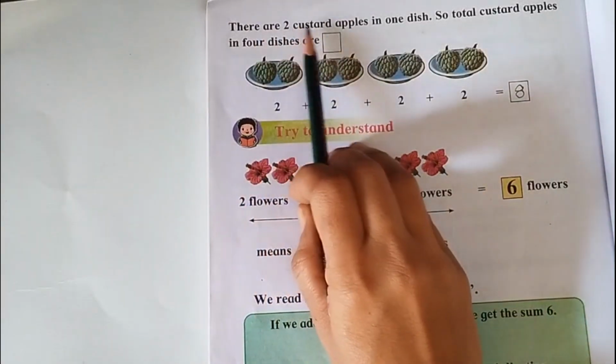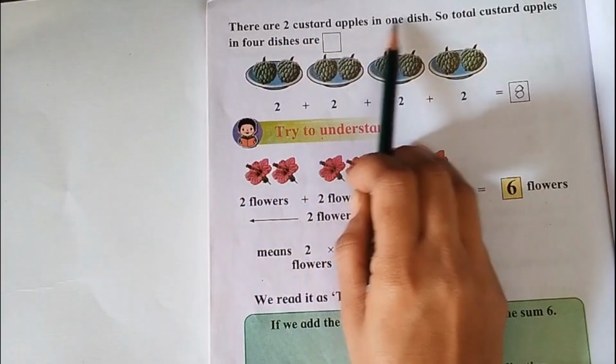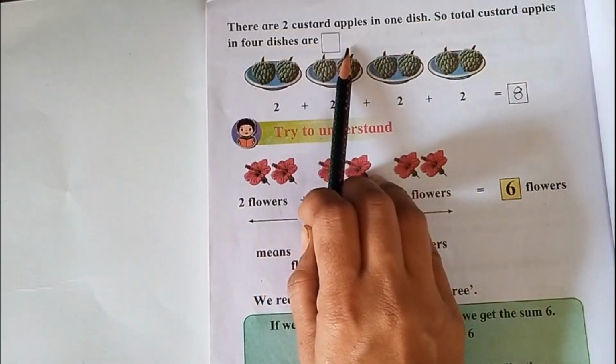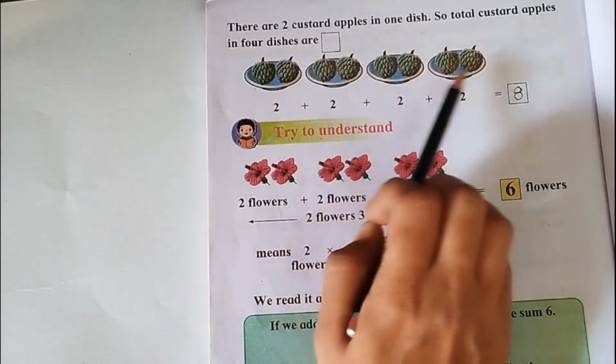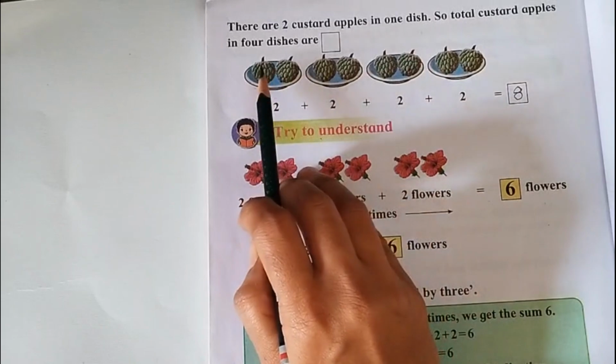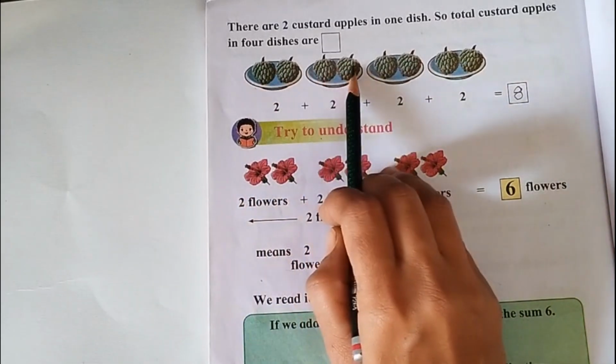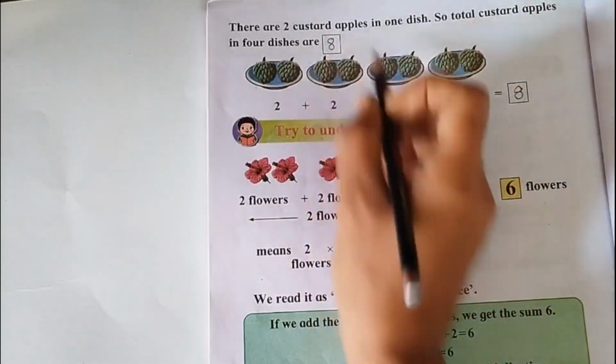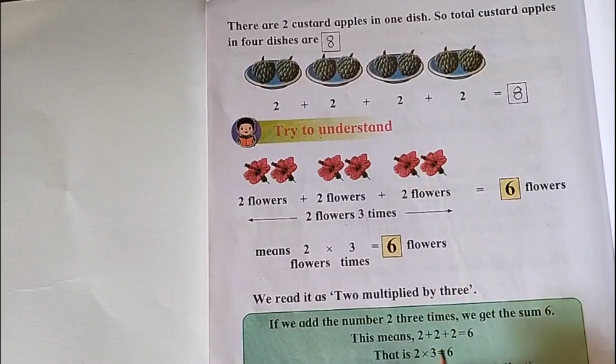There are 2 custard apples in one dish. So total custard apples in 4 dishes are 1, 2, 3, 4 dishes, and total custard apples 1, 2, 3, 4, 5, 6, 7, 8. So here you will write 8 and here also you will write 8.